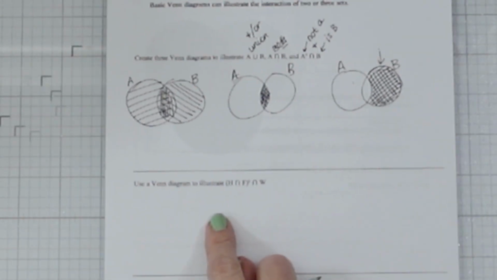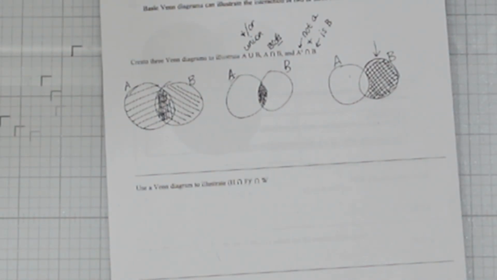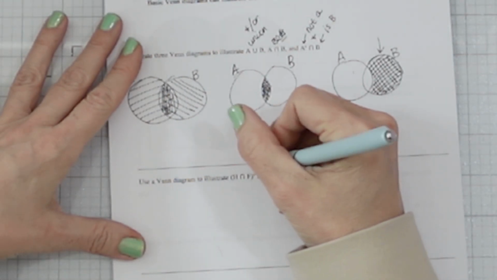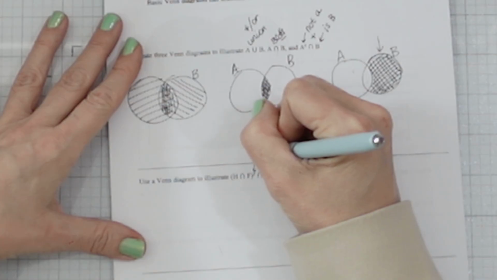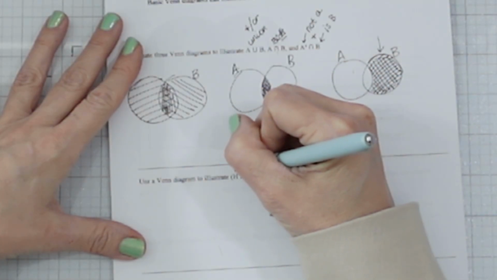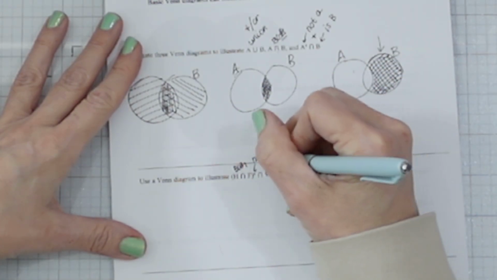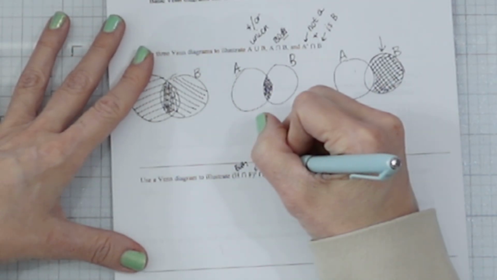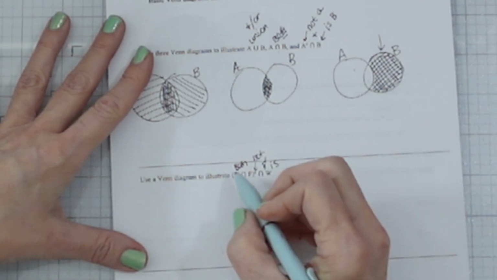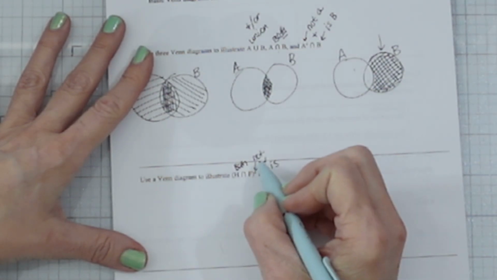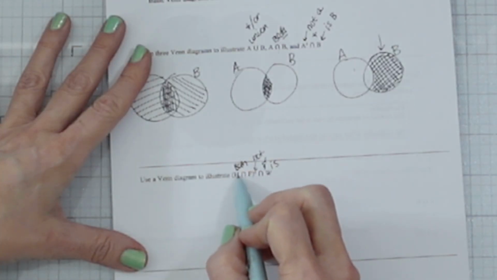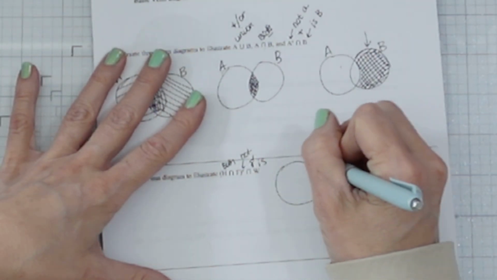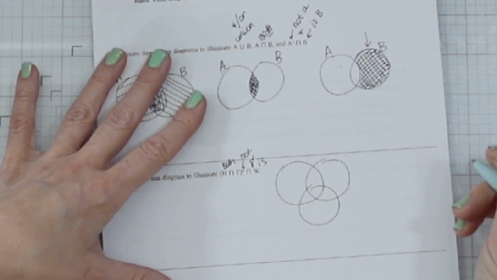All right, so now we're going to draw a Venn diagram to represent this situation right here. What this means is it is not H and F at the same time, but it is in W completely. So both of these would be an overlap like this, but we don't want that, but we do want it in W. So there's 3 letters, I need 3 circles. 1, 2, 3.